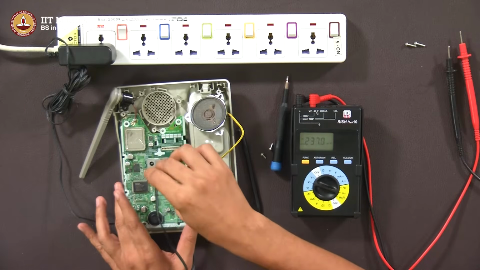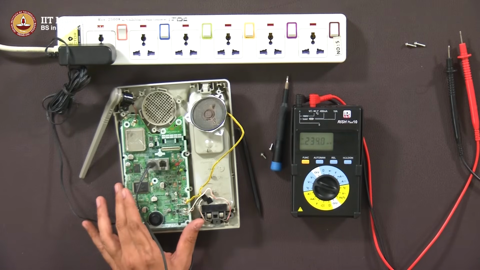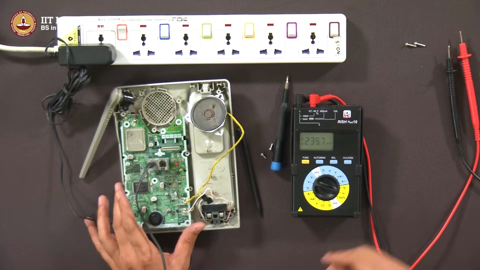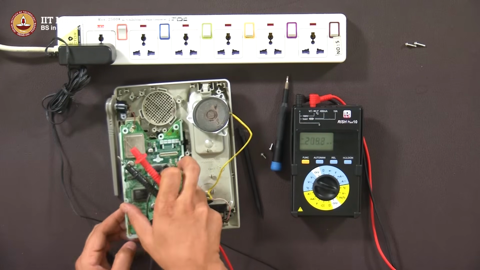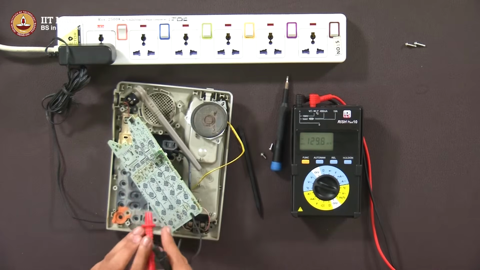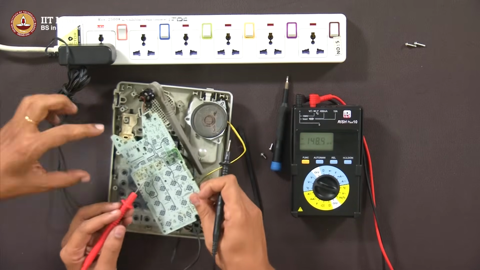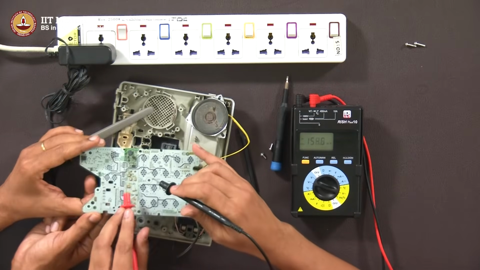Now I am going to connect this power supply into the PCB power supply slot, and I need to ensure that there is power supply coming here. So I will look at the other side of the PCB and probe these 2 points.